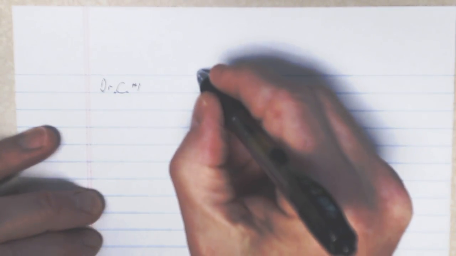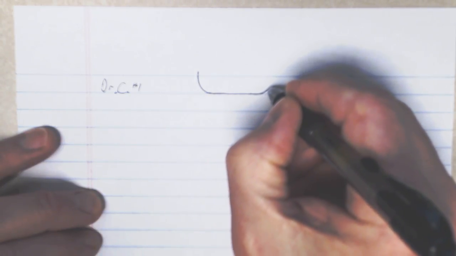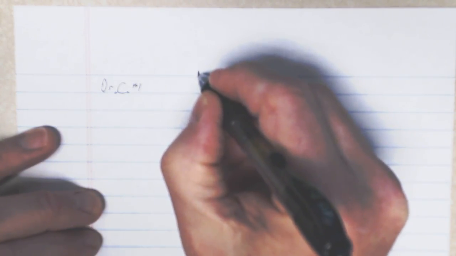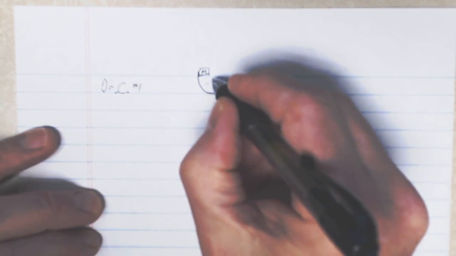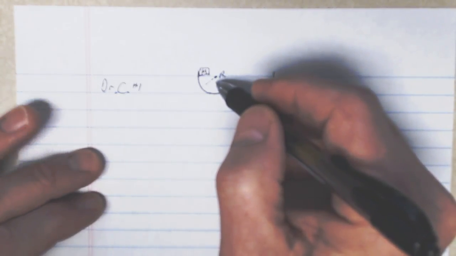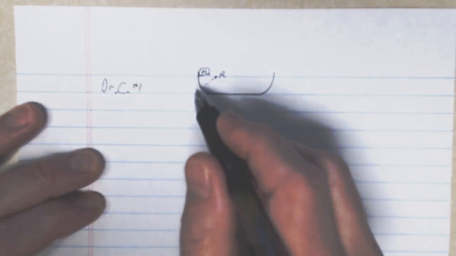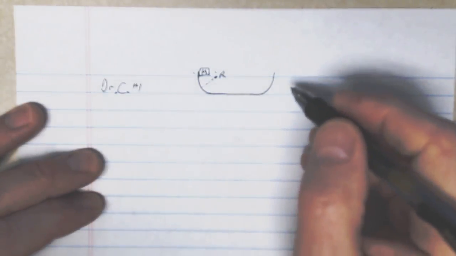Okay, let's do DrC number 1 from homework 8. So this is a problem where you have a track that has quarter circular sections connected by a flat section. A block of mass m starts at the top of this quarter section, which has a radius r. And one thing you should note, if this is a radius r, then this height is also r, because the radius tells you how high up you are above the bottom of the track.